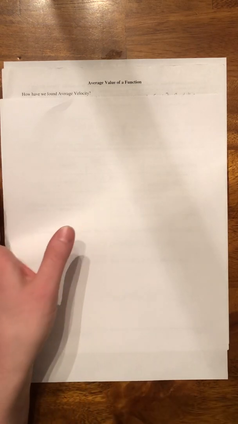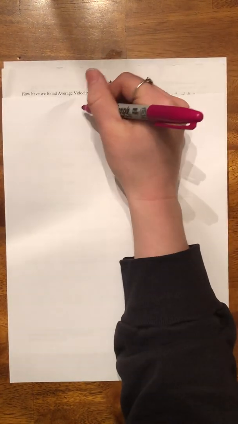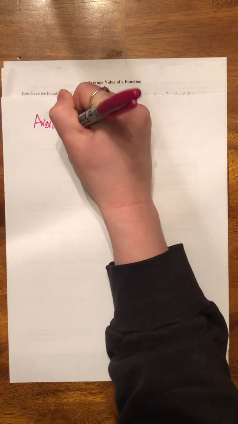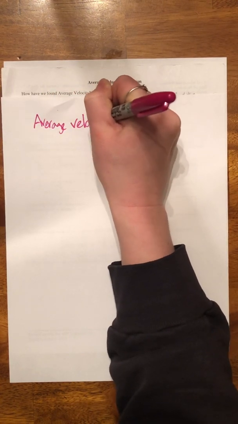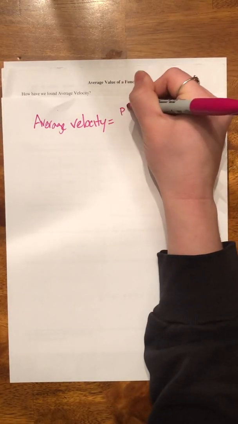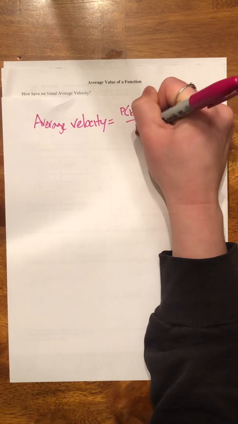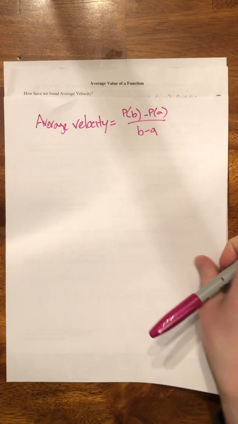Okay, the first one, if we talk about how we found average velocity, think about velocity is already a rate. It's a slope of position. So if we're talking about average velocity, which you already have in the first blank, I'm just writing it bigger because it's hard to see mine. Average velocity, you would do position at B minus position at A over B minus A. You're finding the slope of the secant line of position.